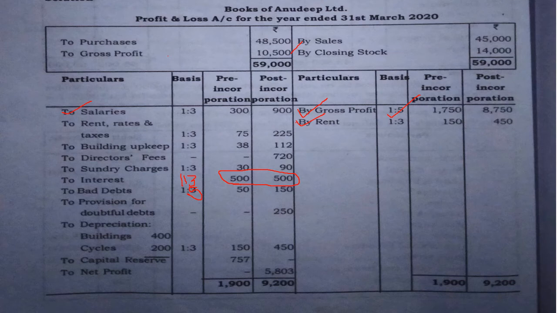Okay. After that you calculate the other things, and you change the capital reserve. Your capital reserve as well as the gross profit will change. So record all the expenses, all the liabilities, but when you record interest, apportion on the basis of 1:3.